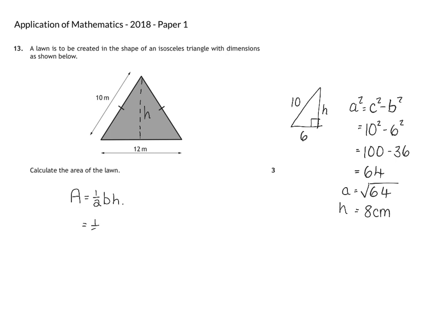So a half base times height, so a half. Our base, the full triangle now is what we're looking at, which is 12, and the height is 8. So when we're doing this, it doesn't matter which order we multiply in. So we can do a half of 12 and then times that by 8, or we can do a half of 8 and then times that by 12, or we can do 12 times 8 and then do half of that. The order really doesn't matter when we multiply. If we think about it, 1 times 2 is the same as 2 times 1, so the order doesn't make a difference. So if we do half of 12 is 6, and then 6 times 8 is 48 meters squared.